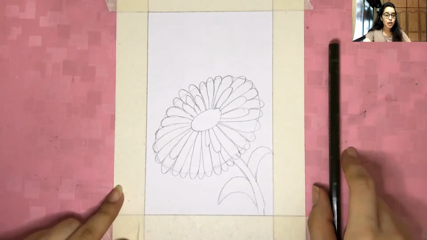I don't see any guesses yet in the comment section, in the chat section, but let's see if anybody could guess this when we add colors to this particular flower. Okay, so time to grab your colors now, grab your oil pastels, and let us start by adding some colors to this beautiful illustration.